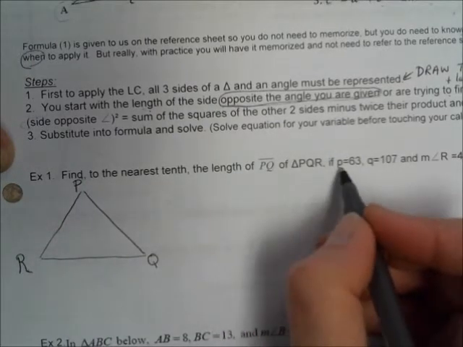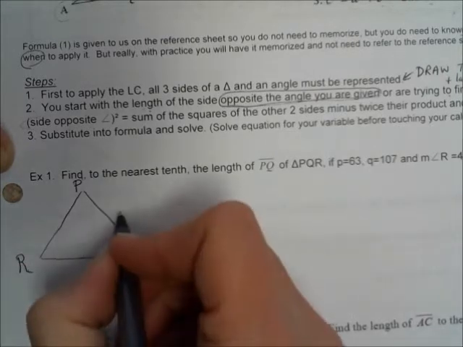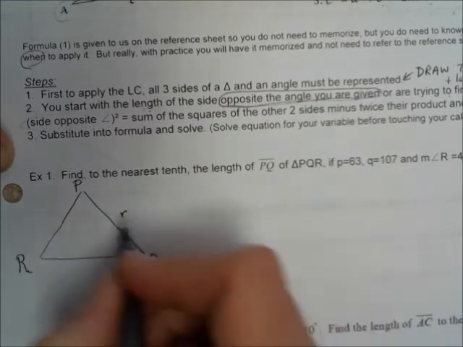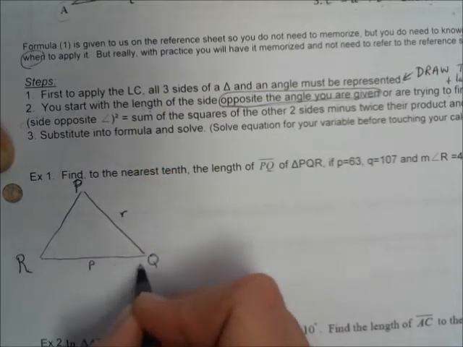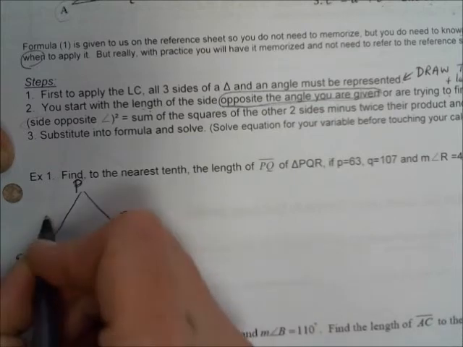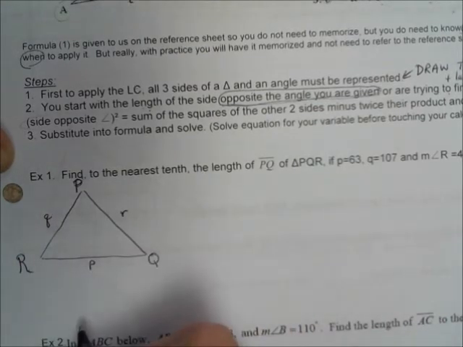But what we have is, we haven't labeled the sides. So if this is big R down here, then this is little r. If this is big P up here, then this is little p across from it. And here's big Q over here, so little q will be over here. So make sure those sides are marked correctly.